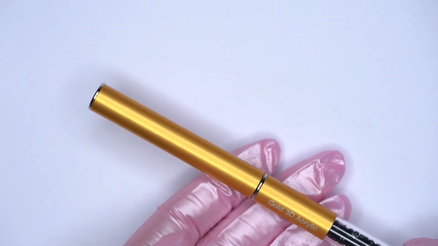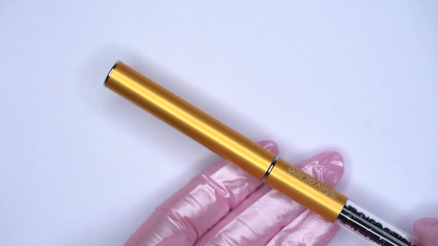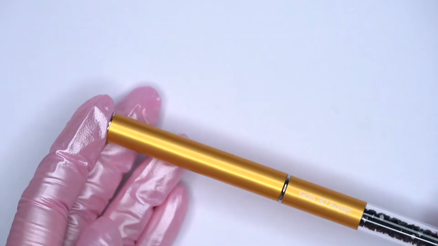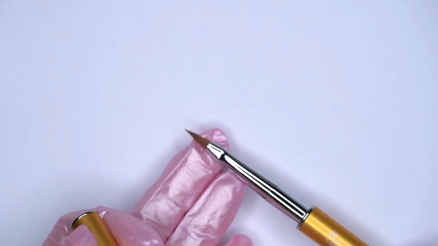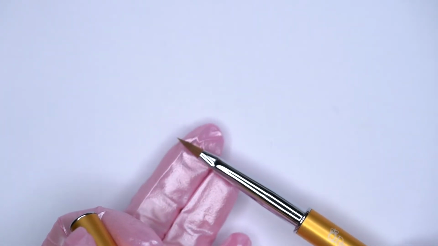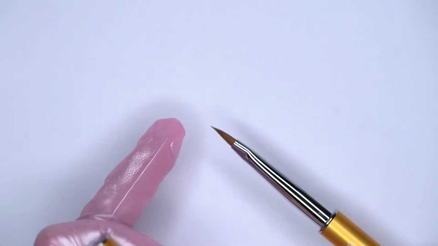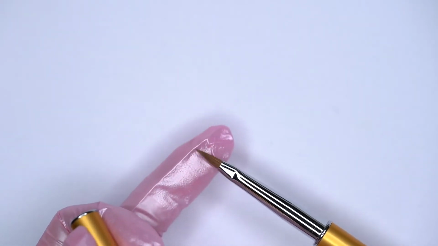Here I have 3D gel. It's a 3D acrylic, but it's for small acrylic flowers. I use it for gel as well. So one I have, the bigger one, is for acrylic. This one I use for gel. It's a very tiny point and a small brush actually. I will show you what I will use it for.